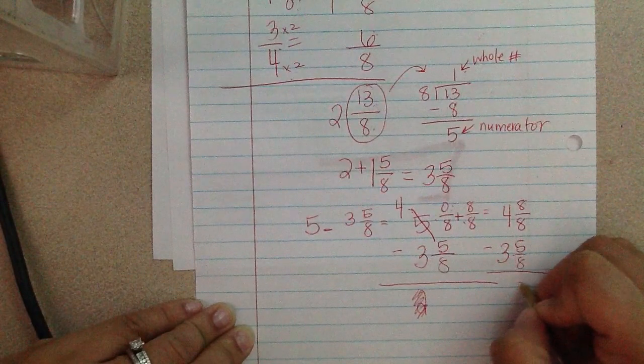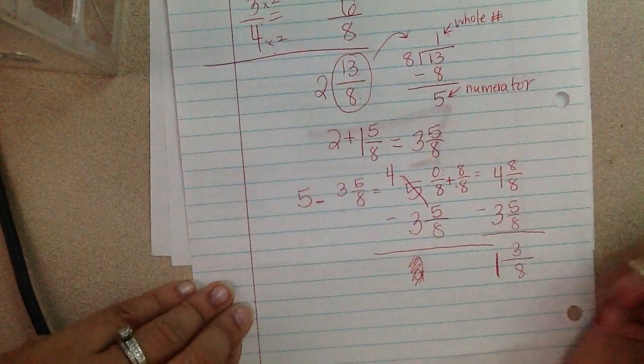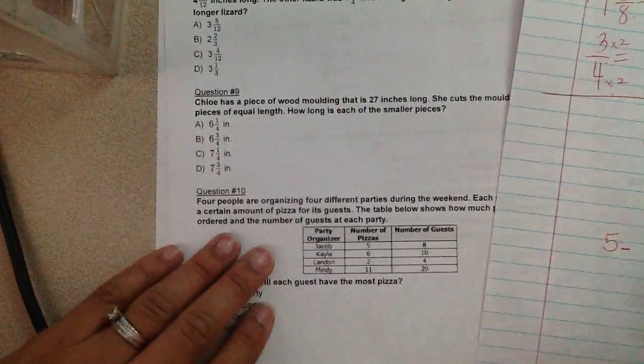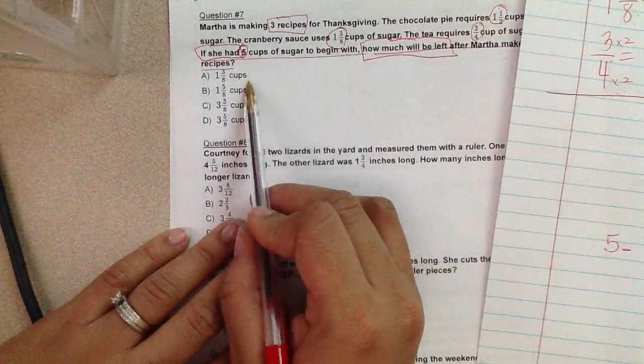8 minus 5 is 3/8, and 4 minus 3 is 1. So my leftover would be 1 and 3/8. My best answer choice for number 7 is A, 1 and 3/8 cups.